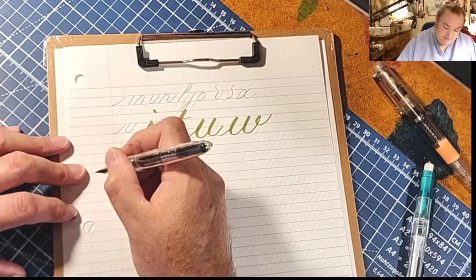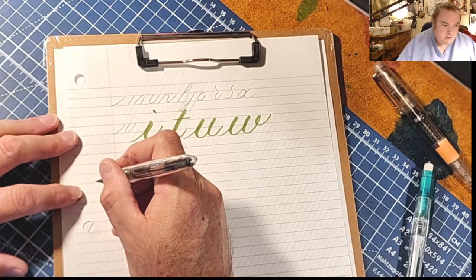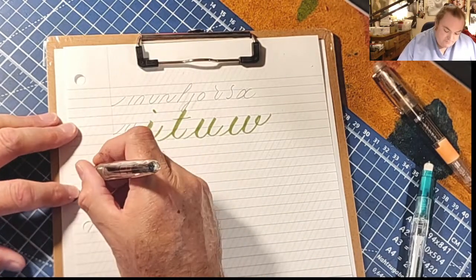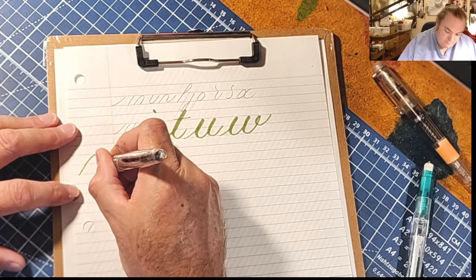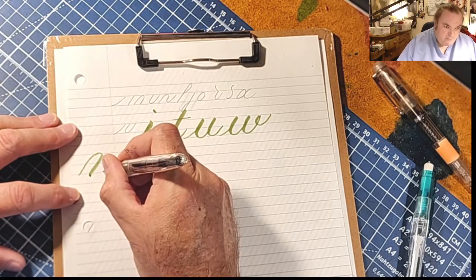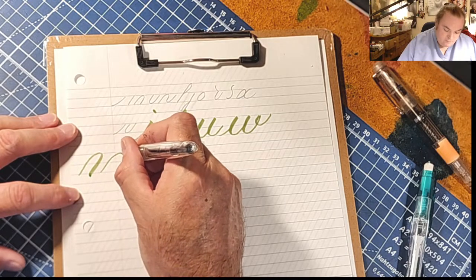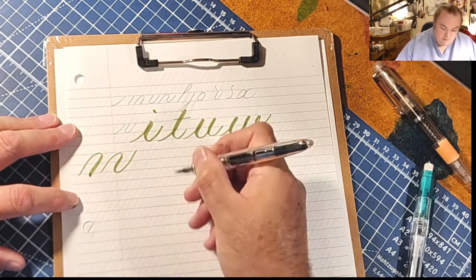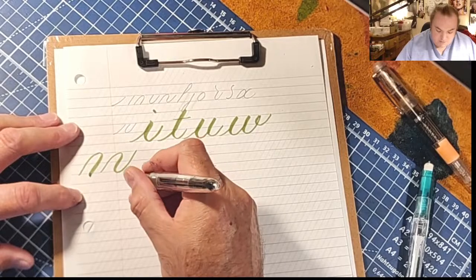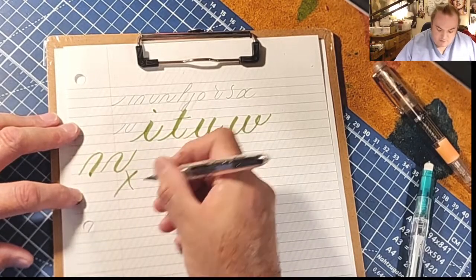The next group of letters is the overturn and the compound curve. And I'm going to drop two down, mark up my X height.